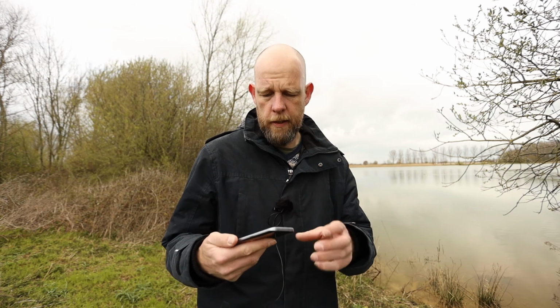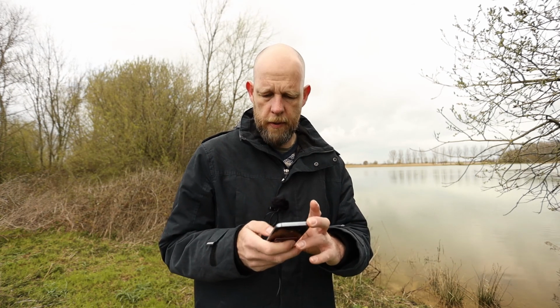So let's see what we can do with this phone. I know these days there's a lot of built-in apps where you can make a time-lapse. The problem with the one on this phone is that it's not really adjustable, so it's just press and play and that's what you get. You cannot adjust the settings. So I installed an app called Timelapse Pro. I think I paid only a few euros for it.